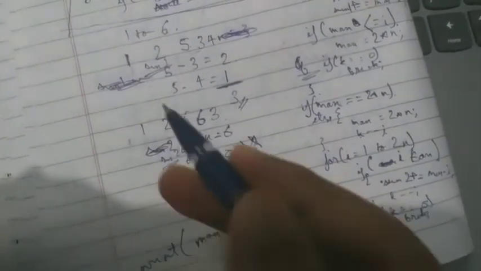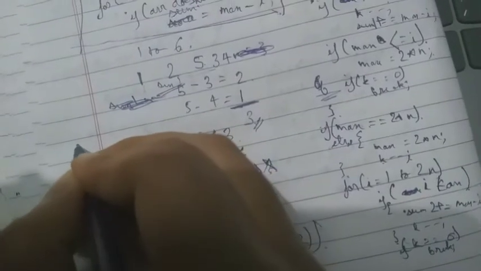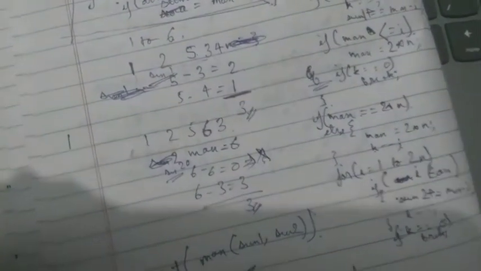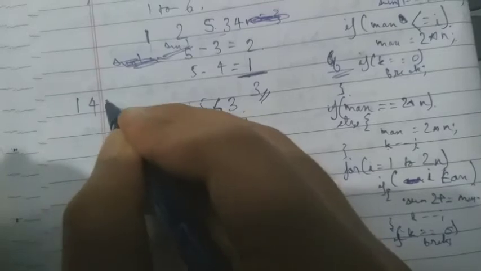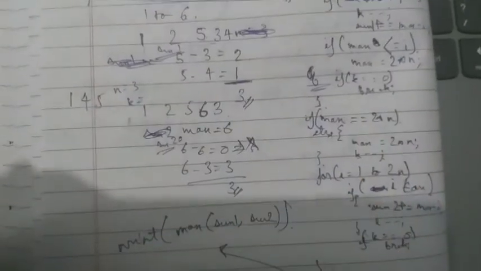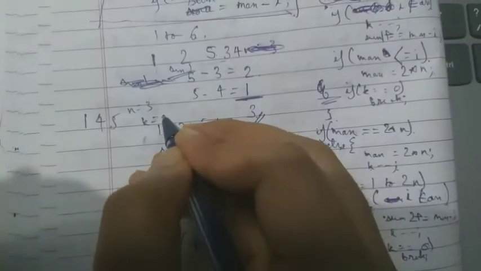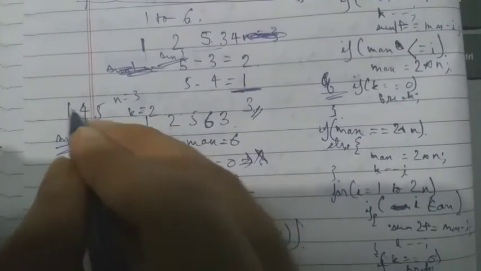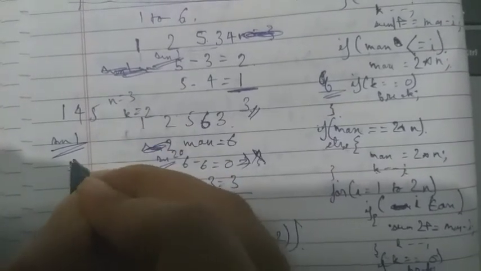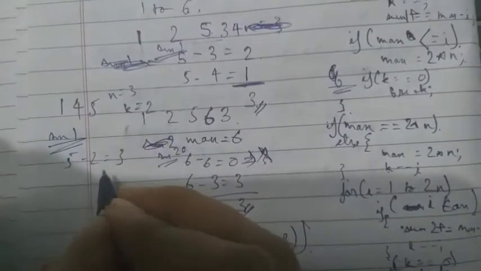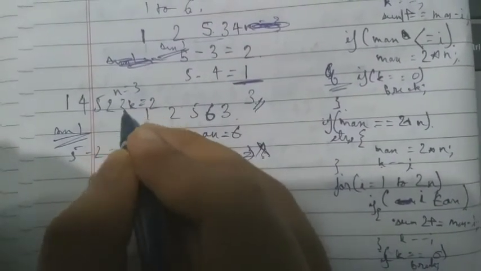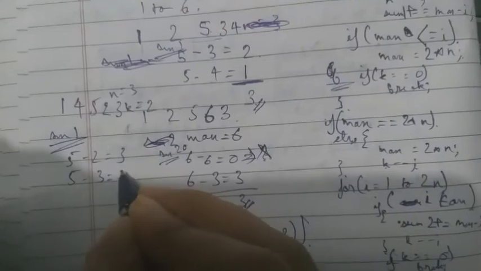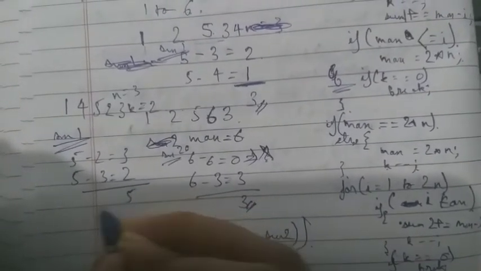But let's consider a case like this: let's say the array was 1 4 5, n is equal to 3, and k is equal to 2. For sum 1, let's see what happens. 1 is there, 2 is not there, so the maximum is 5, and 5 minus 2 is 3. Then after 2, 3 comes. So 5 minus 3 is 2. So sum 1 is 5.